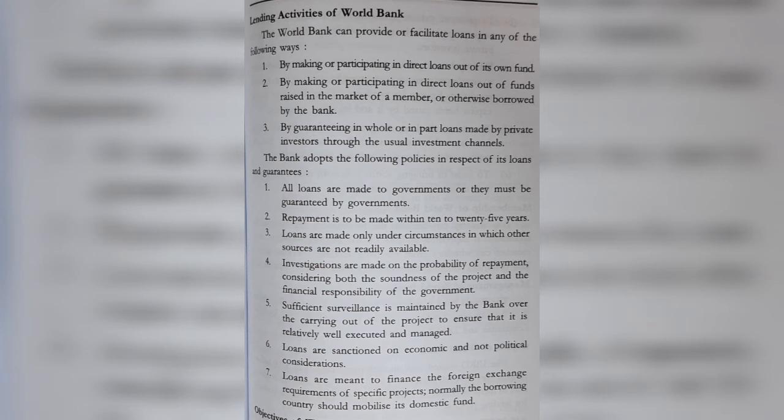Number 4, investigations are made on the probability of repayment, considering both the soundness of the project and the financial responsibility of the government. So, whenever the World Bank provides any kind of loan, it at first calculates the probability whether the country or the government taking the loan will be able to repay. Also, it looks at the viability and confidence of the project.